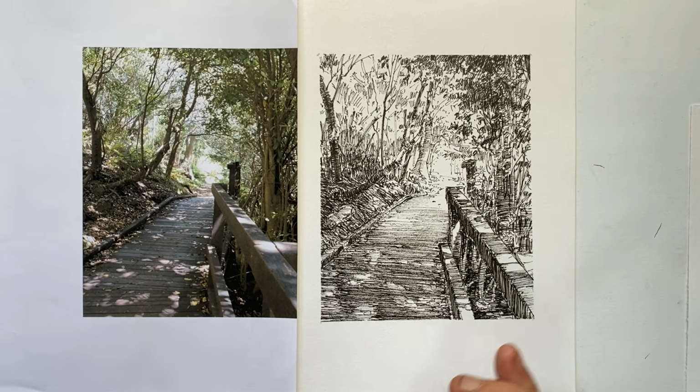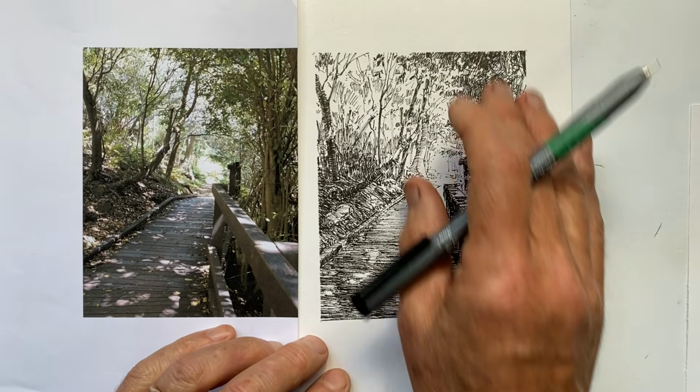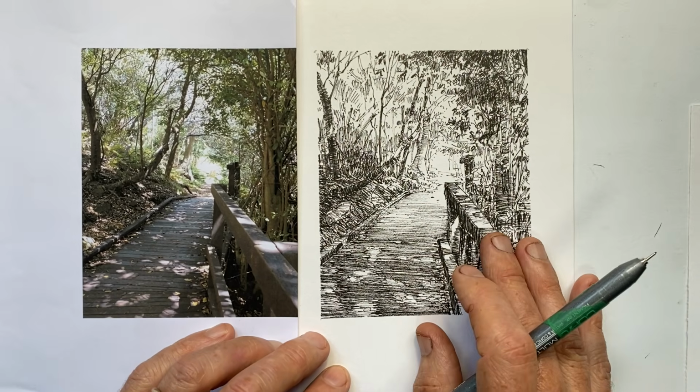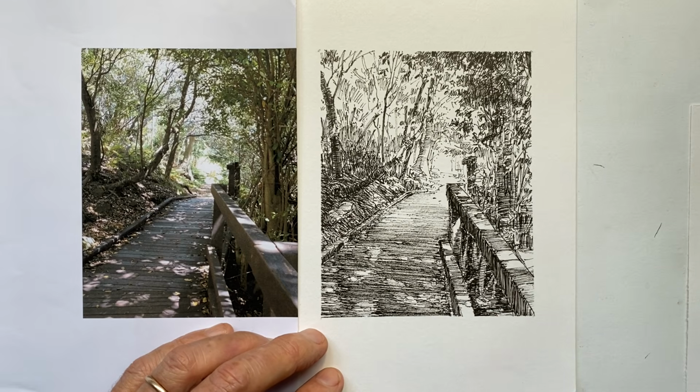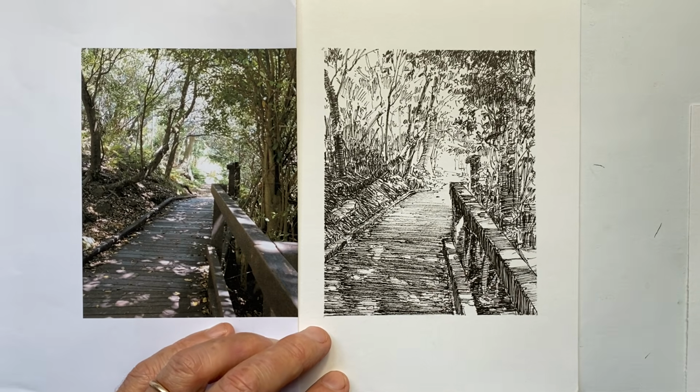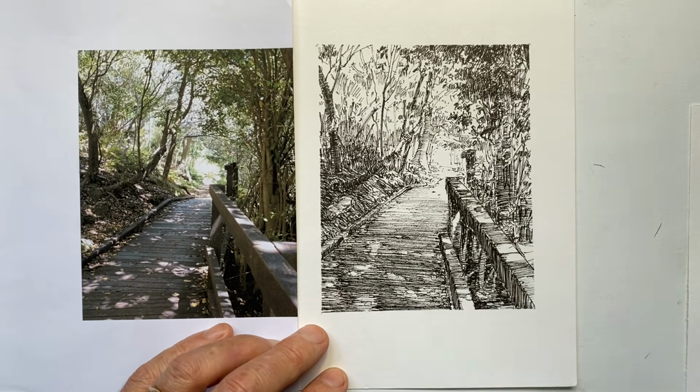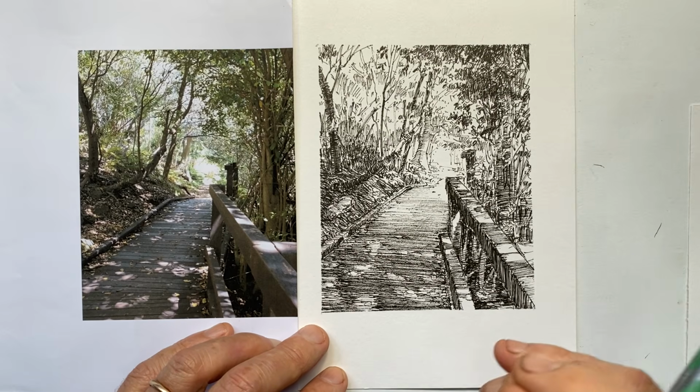And if you'd like to see how I plan and progress and finish a drawing such as this, I've added a 4-minute time lapse of the original drawing at the end. But before I did that, there was one final question I had to ask and answer.